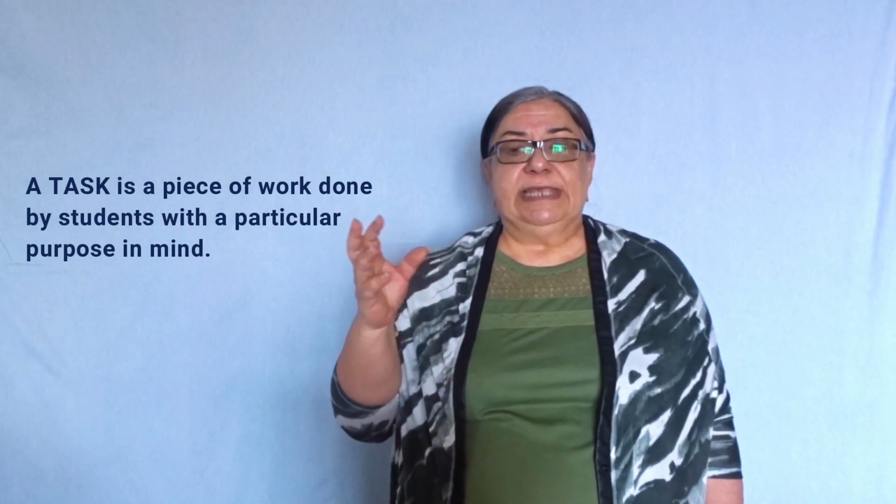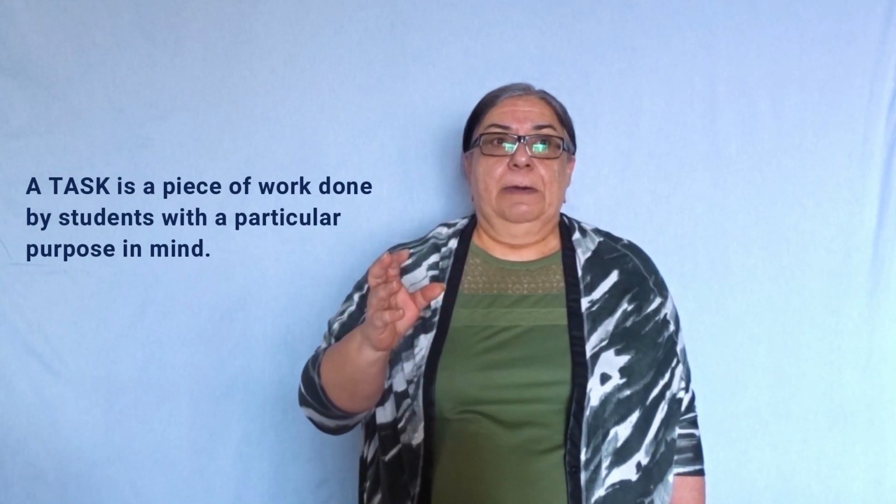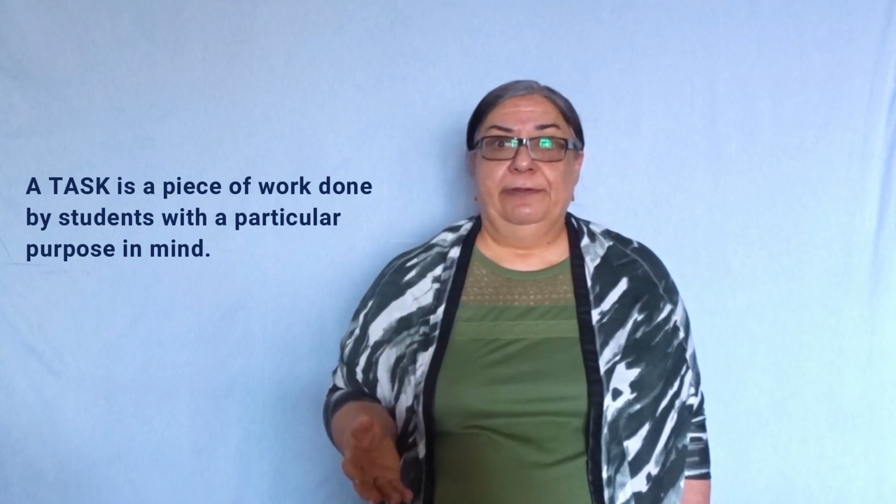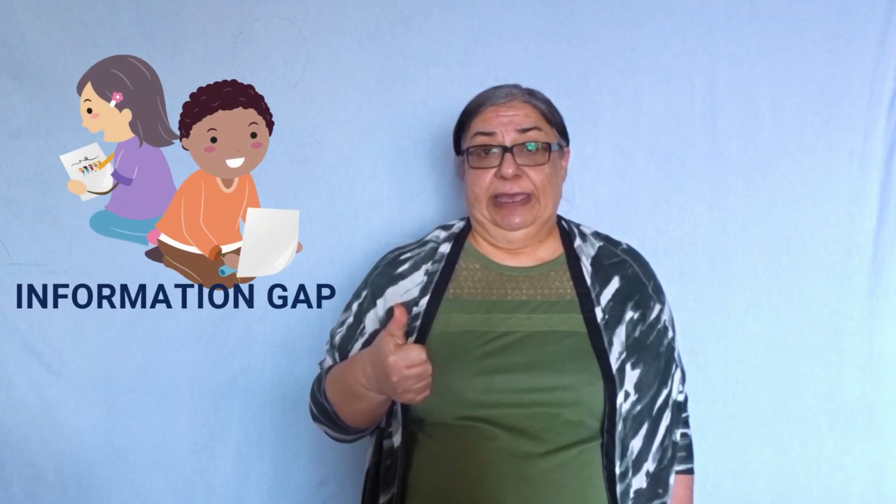It involves a context based on a problem, challenge, or scenario. Okay? For any activity or task to be classified as communicative, there should be either an information gap, or an opinion gap, or a reasoning gap.